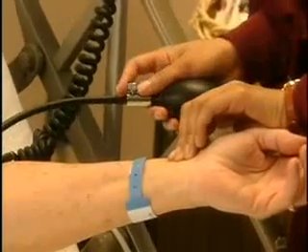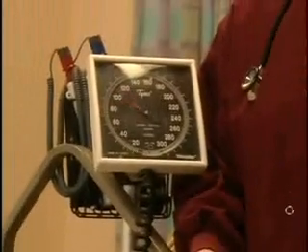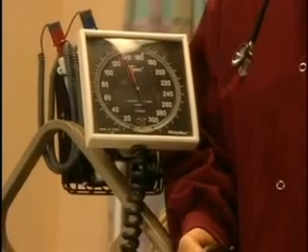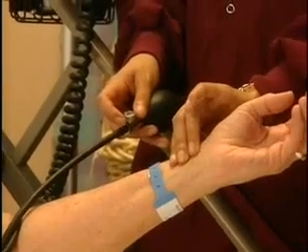Okay, right. Now, use the bulb to inflate the cuff as you palpate the artery. All right, now take note of the reading when you can't feel the pulse anymore. This is the estimate of her systolic pressure. Yeah, I couldn't feel it after 128. Oh, okay, good. Now deflate the cuff and wait about 15 seconds.